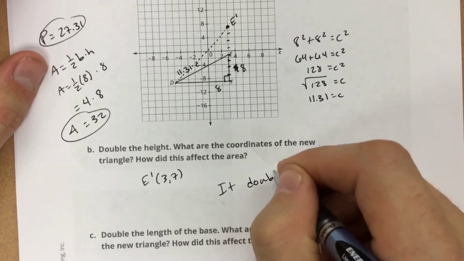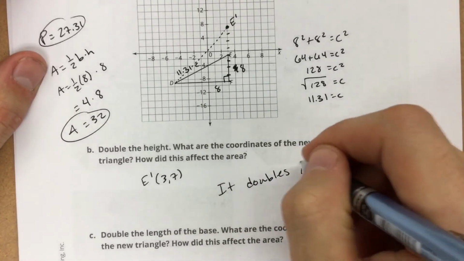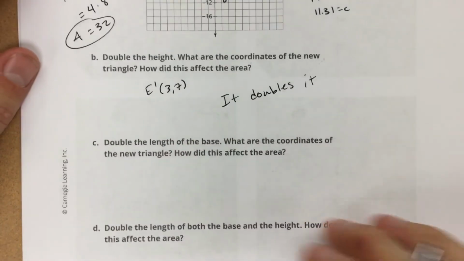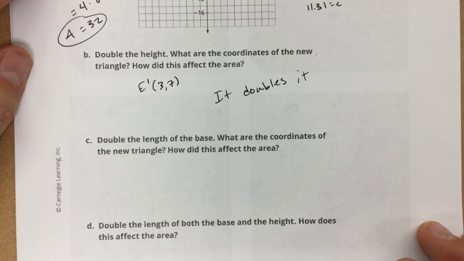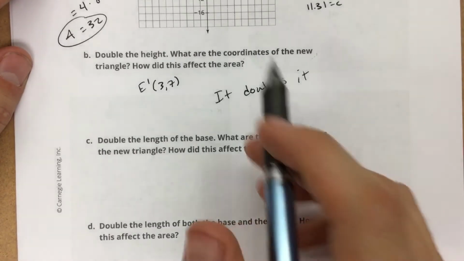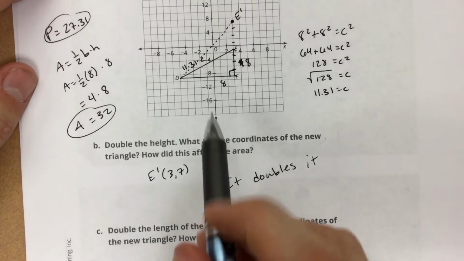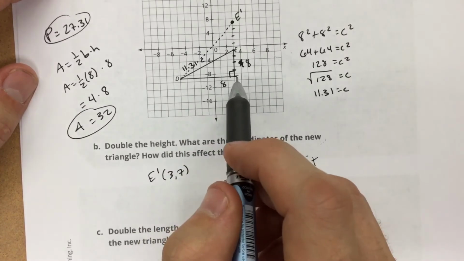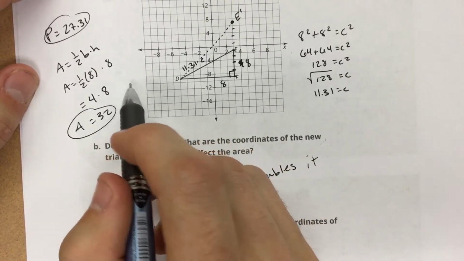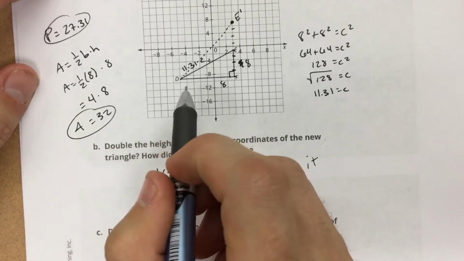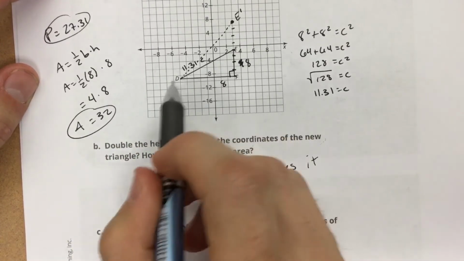It doubles it. Okay, so similarly down here, double the length of the base. What are the coordinates of your new triangle? How did this affect the area? Our triangle is 8 long. Unfortunately, there's not enough room to go over. There's a couple ways you can do this. Because you need to add 8 units, you could go 4 this way, 4 that way.